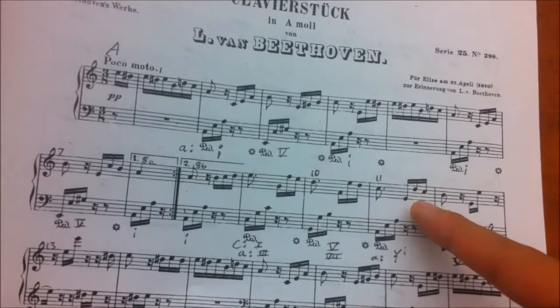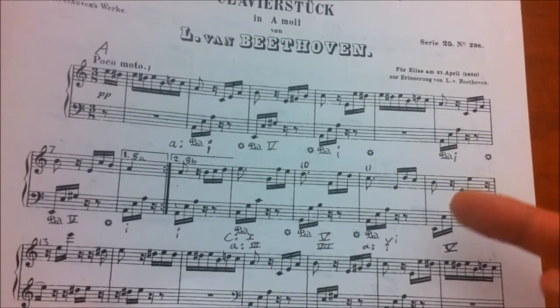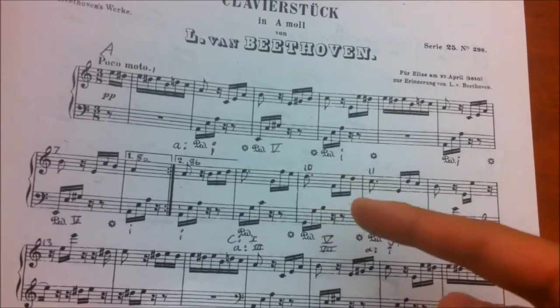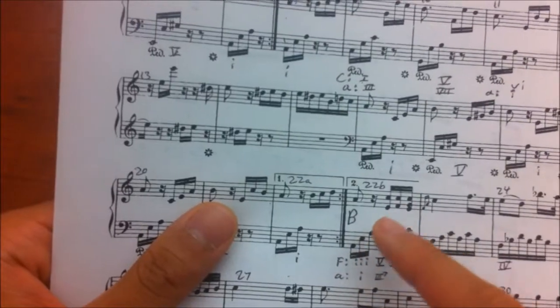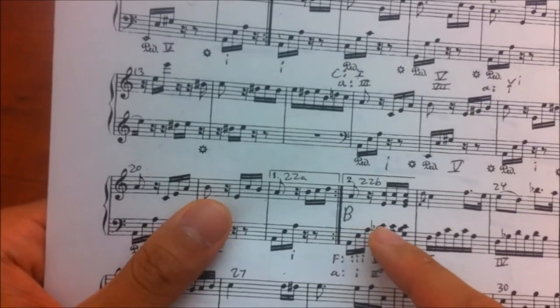Measure 11 introduces a pivot chord. We could interpret this as either a 6th chord in C major or a 1 in A minor. Our second modulation comes in measure 22B, which happens suddenly.